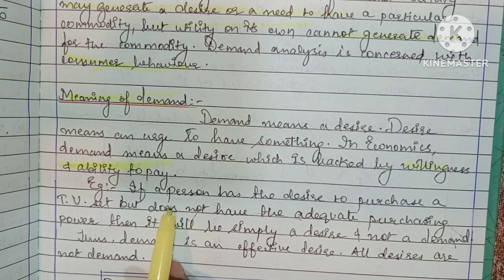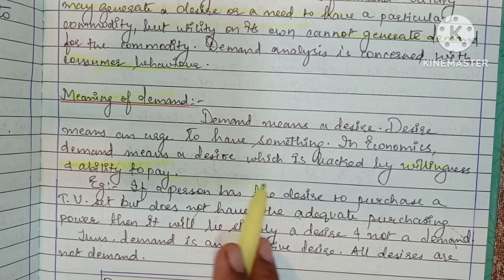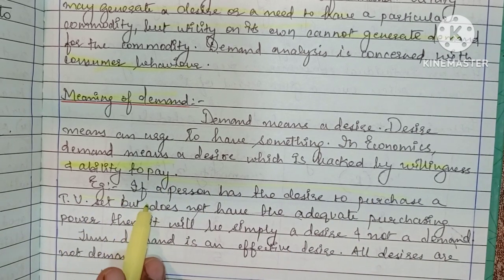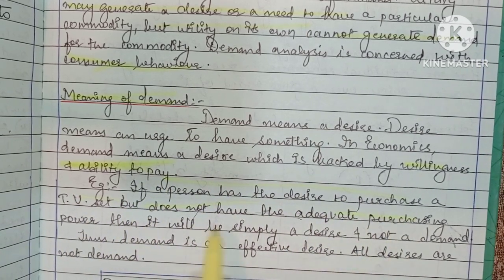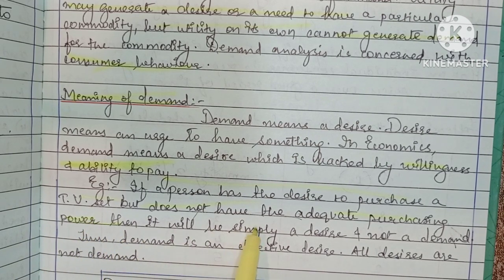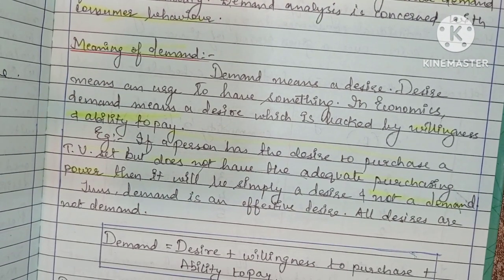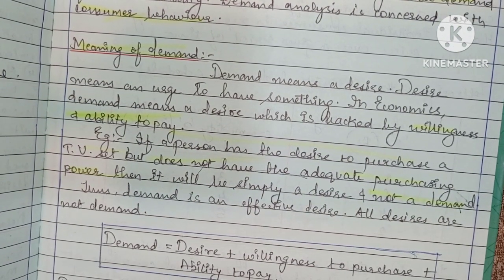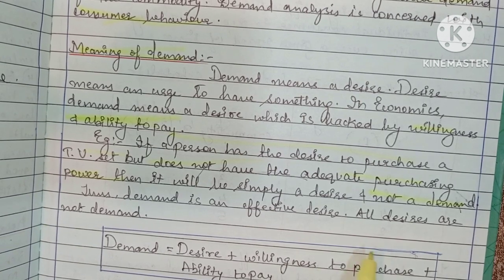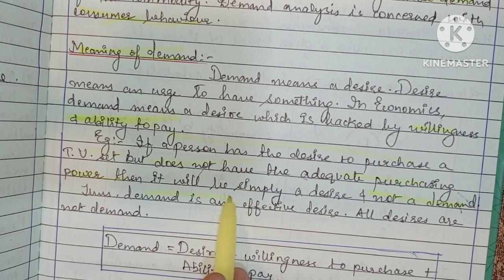In ordinary language, demand means desire. Example: if a person has a desire to purchase a TV set but does not have adequate purchasing power, meaning he does not have money, then it will be simply a desire and not a demand. Thus demand is an effective desire.